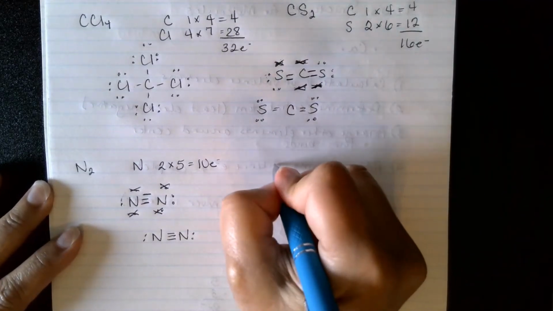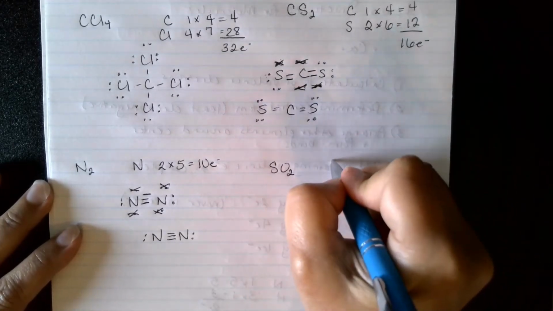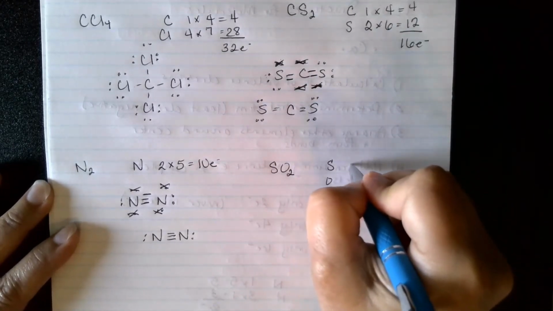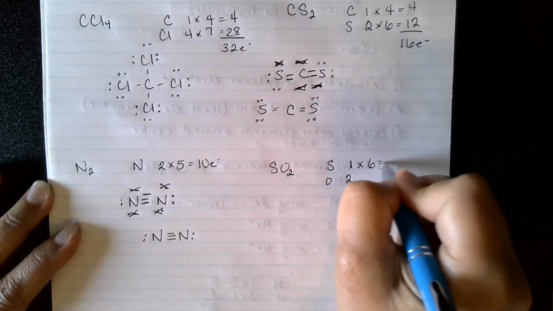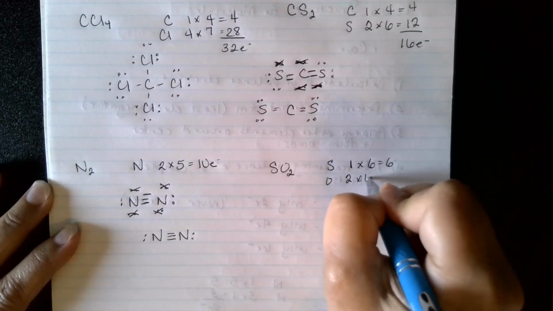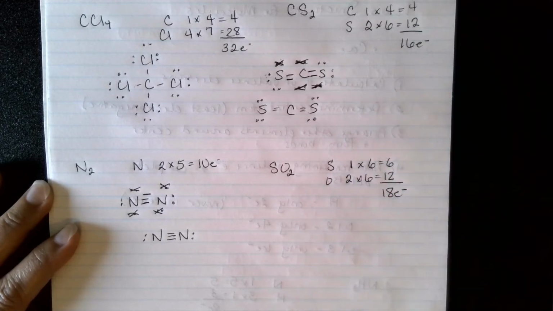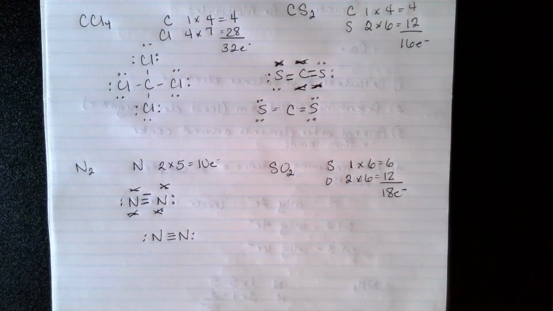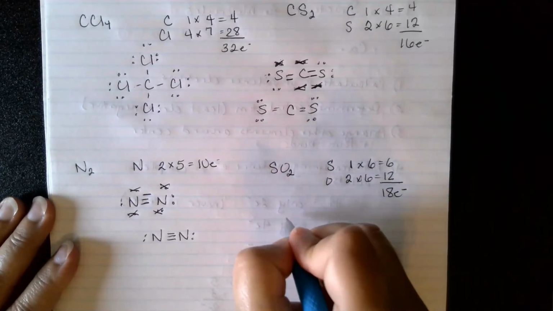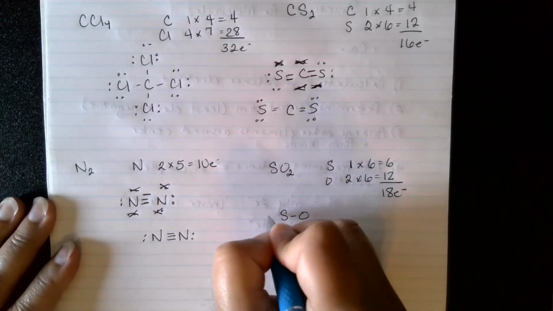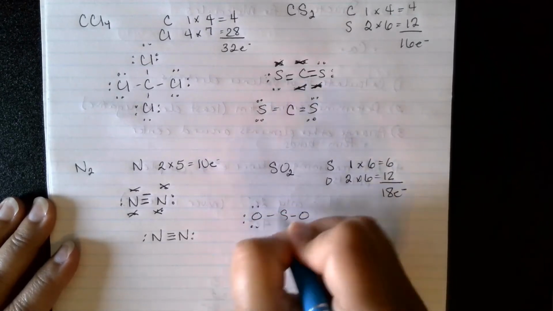Okay, how about we try SO2? So 1 S, 2 O's. S is column 6, and O is also column 6. Okay, and then between S and O, we're going to put S in the middle, O on either side. Give everybody an octet.